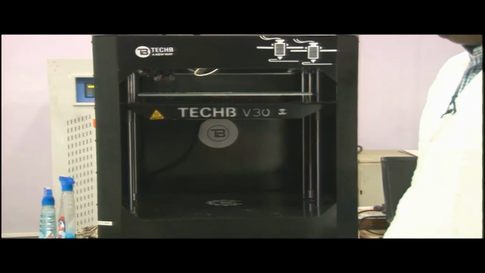So we are more focused on the FDM, fused deposition method. This machine can use multiple filaments like ABS and PLA. ABS is acrylonitrile butadiene styrene, as we know, and it is an oil based plastic. It is a strong, sturdy material that is widely used these days, like Lego building blocks. Lego toys are made of this ABS, to quote an example.